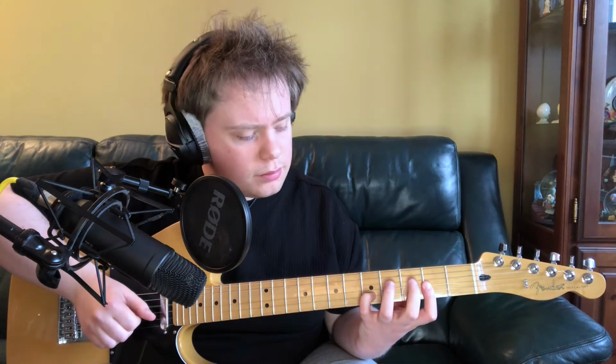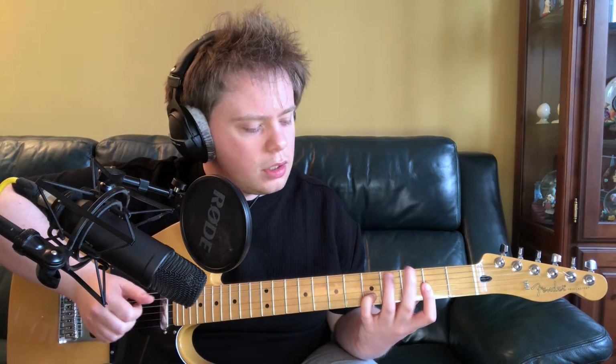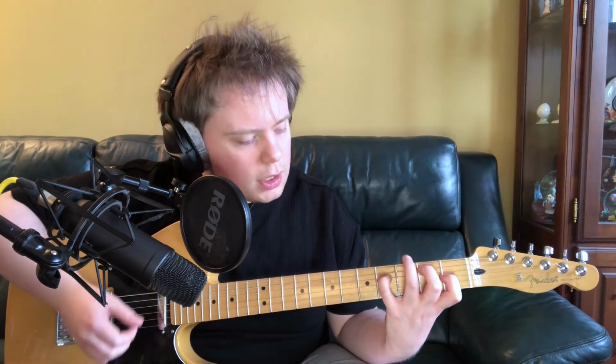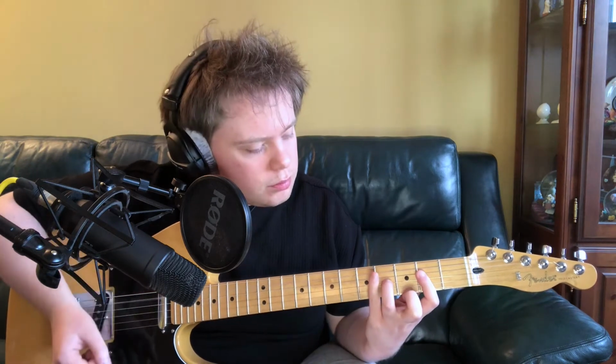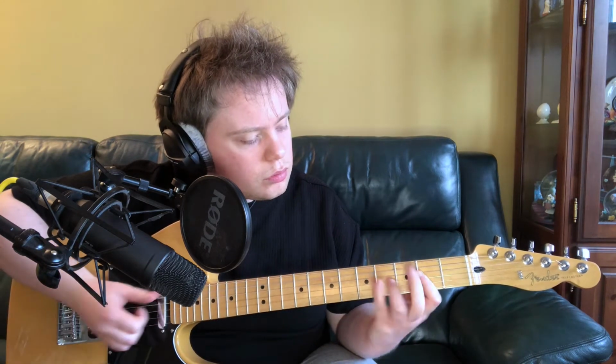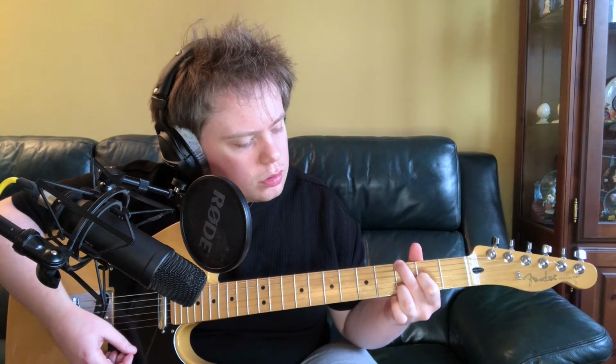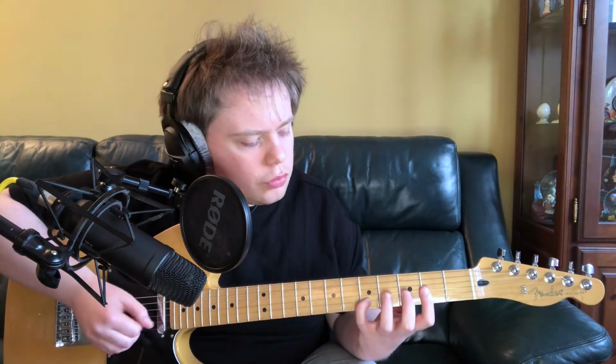So here's a D add 9 chord. Here's an E add 9 chord. An A add 9. G add 9. So you can hear immediately that they're very beautiful, very emotive sounding chords.